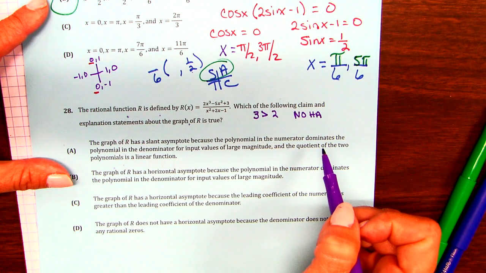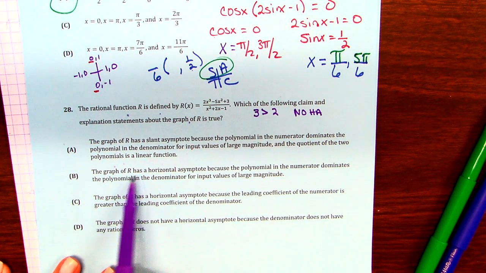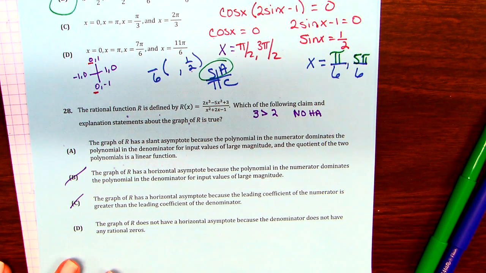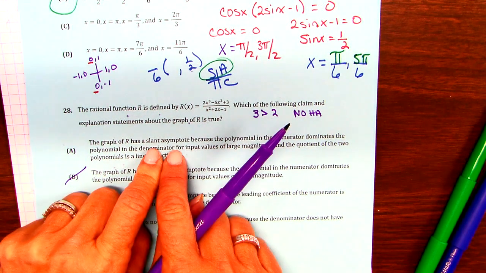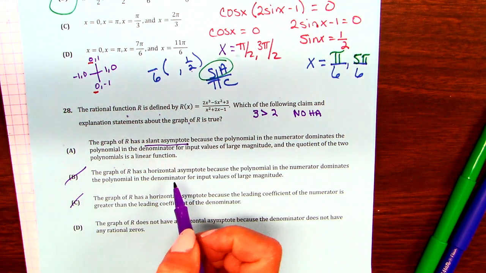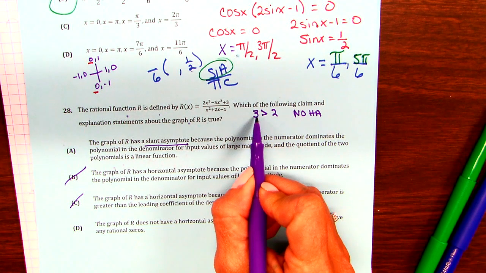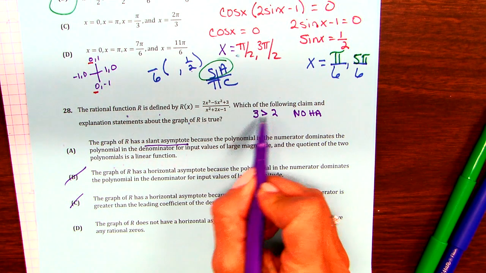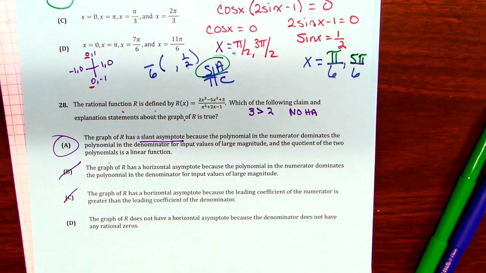Okay? But be careful. Let me back up. We can get rid of these two because these are saying that there is a horizontal asymptote, and we know there is no horizontal asymptote. But that's true, we could possibly have a slant asymptote. And slant asymptotes exist when the numerator's degree is just one more than the denominator's. So if I subtract these two numbers and I get 1, there is a slant asymptote.